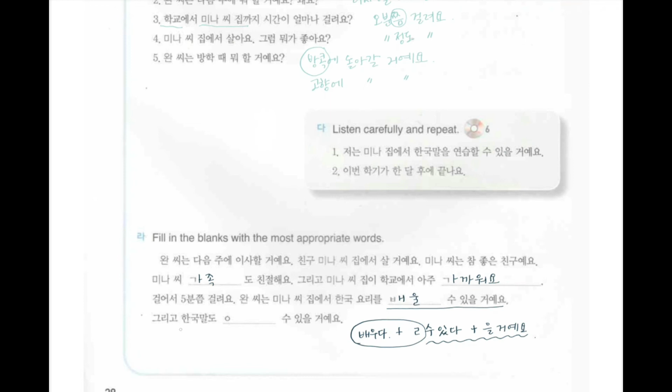Finally. 그리고 한국말도 자, this was 을 거예요. Let me recycle. 자, 을 거예요. 을 수 있다. And what was the base form of this verb? Practice. I will be able to practice Korean language. 그렇죠? 그래서 연습하다 있어요. 그리고 we have to, this was also given, so we have to conjugate this bit. 어떻게 말해요?